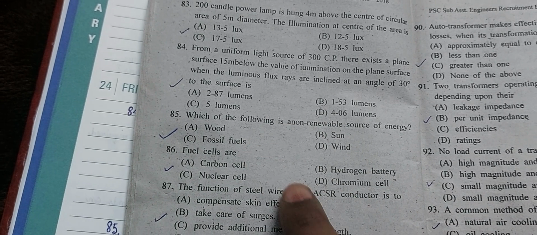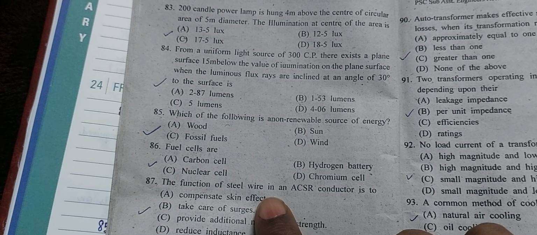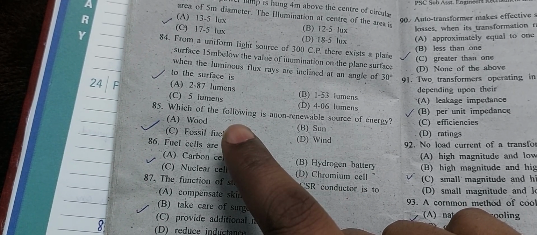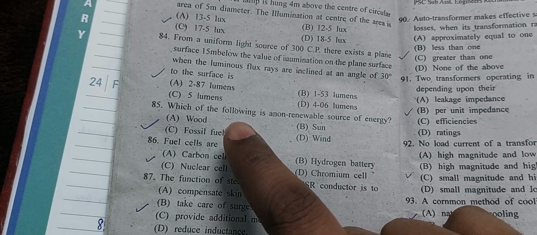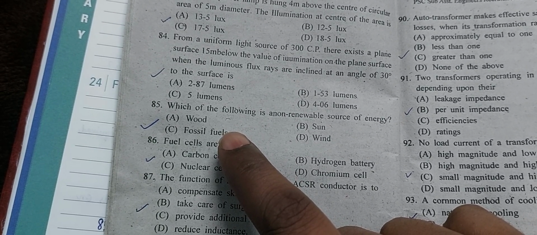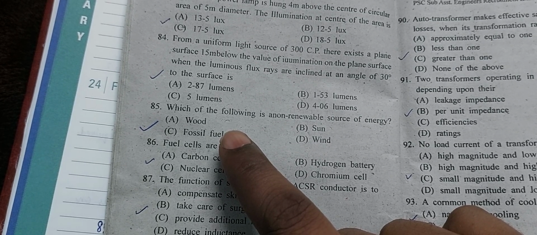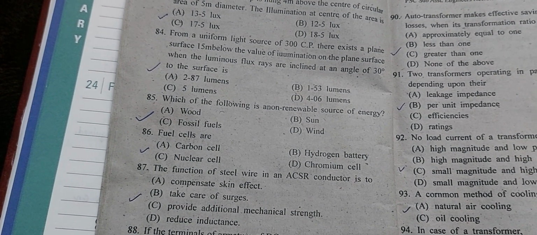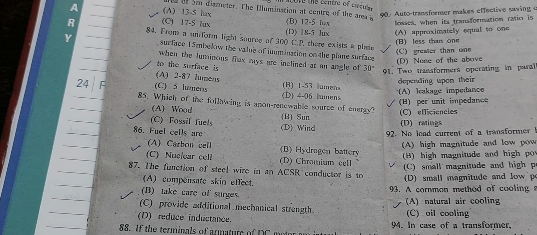Now question number 85. Which of the following is a non-renewable source of energy? Non-renewable, that is wood. Sorry, fossil fuel. Non-renewable source of energy. Right option is option C. Now fuel cells are hydrogen battery. Option B.